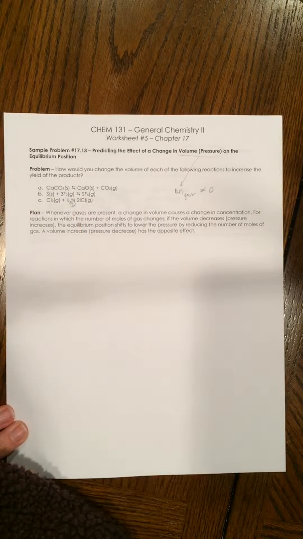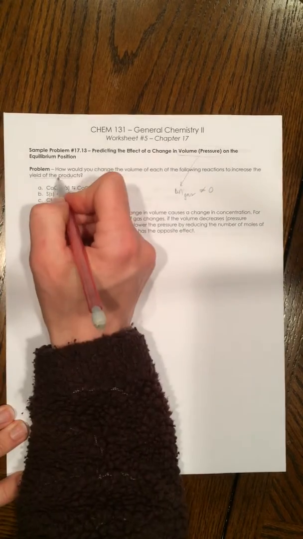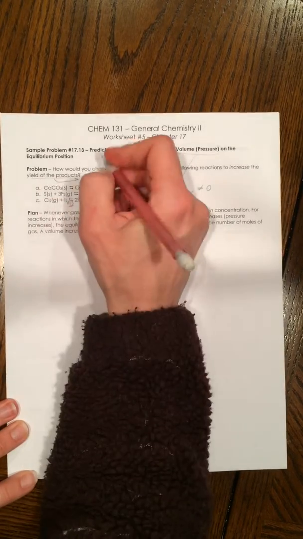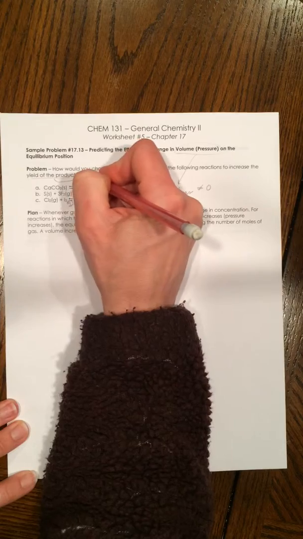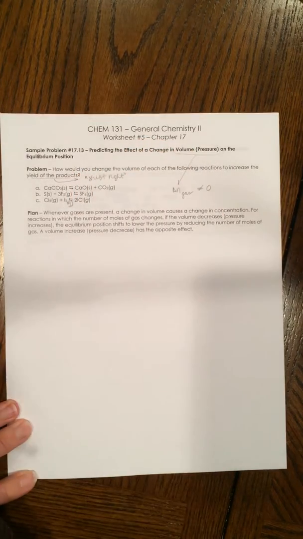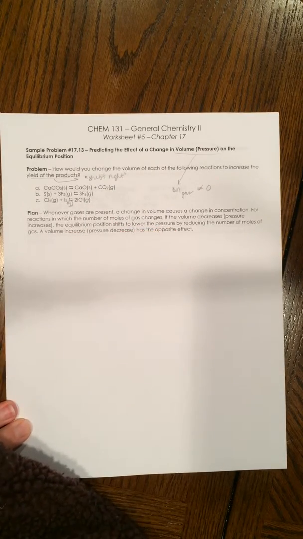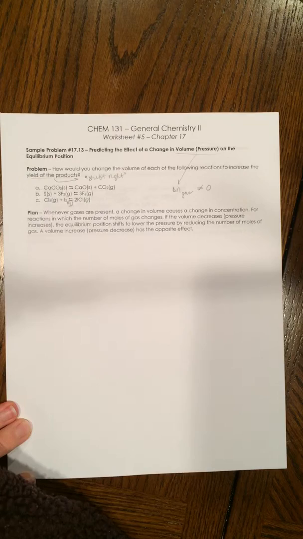So these questions ask, how would you change the volume of each of the following reactions to increase the yields of products? So we have to understand that when we say increase the yield of products, what we really mean is we want the reaction to shift to the right. So for each of these, we're going to need to evaluate, are there more gas products on the right as products or the left as reactants, and then change the volume accordingly to favor that side of the reaction.